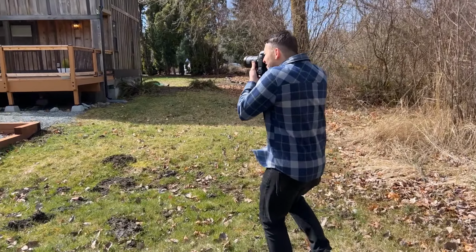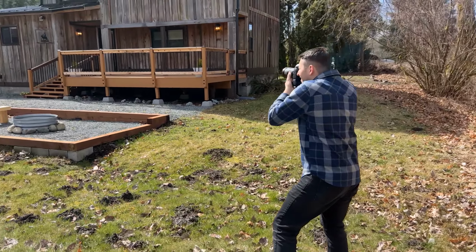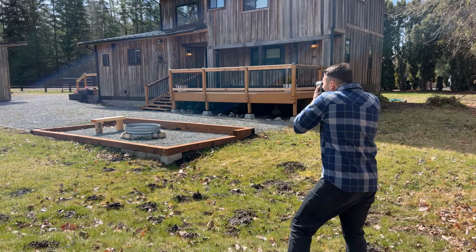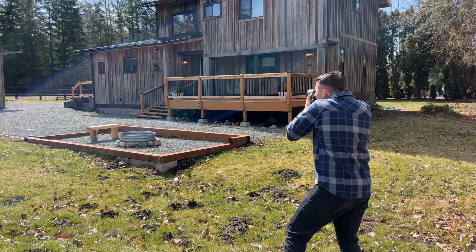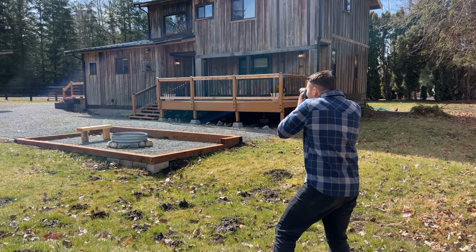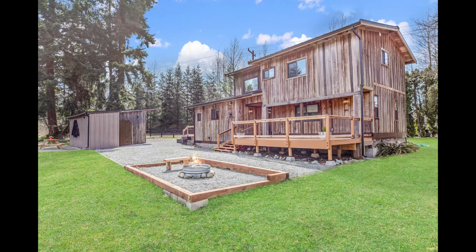We're gonna do a shot from right here. The sun is actually perfect right here. This is gonna be a good shot, really showing the property. I'm gonna zoom in a little bit. I'm at 20 instead of 16 millimeters right now. Once that's blended, it's gonna look really good.